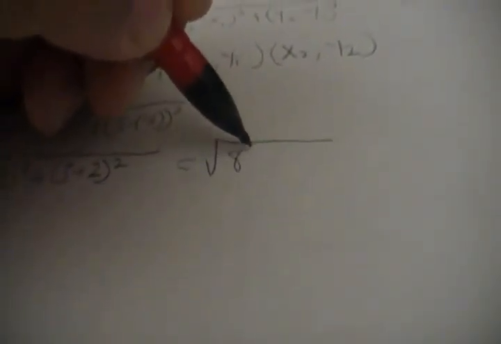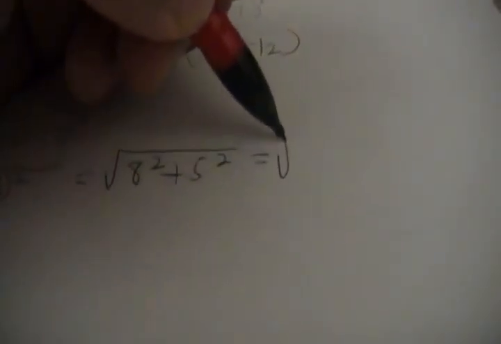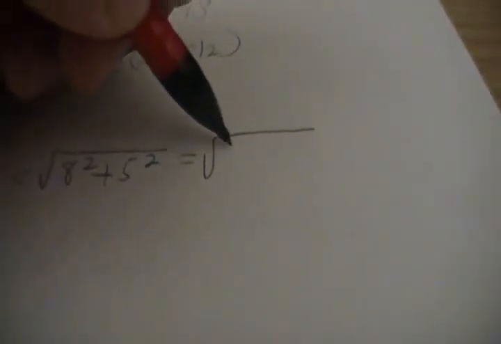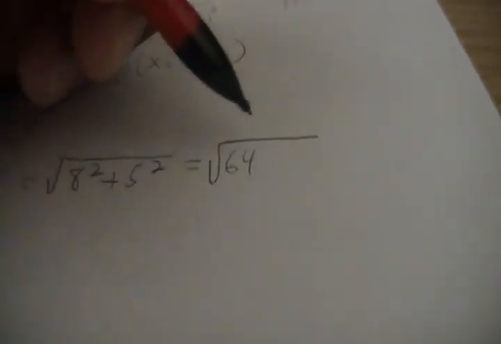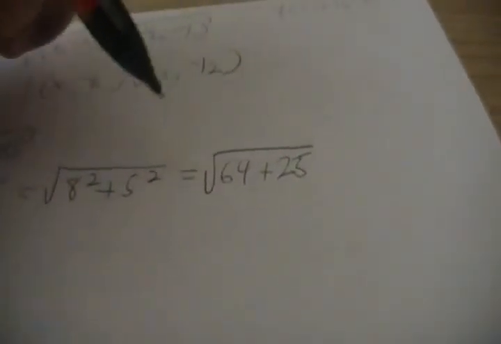That simplifies to 4 plus 4 is 8, so we have 8 squared plus 3 plus 2 squared, which is 5 squared. Now that's going to be equal to 8 squared is 64 plus 5 squared is 25.